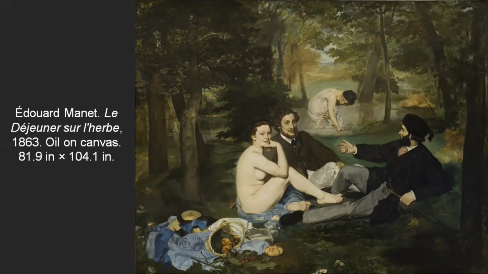So the size here and the scale, the relational size between the figures, is both creating space, but at the same time it is compressing that space back towards us. This is an economy of means. Manet is pulling off a couple of tricks with one fell swoop here.